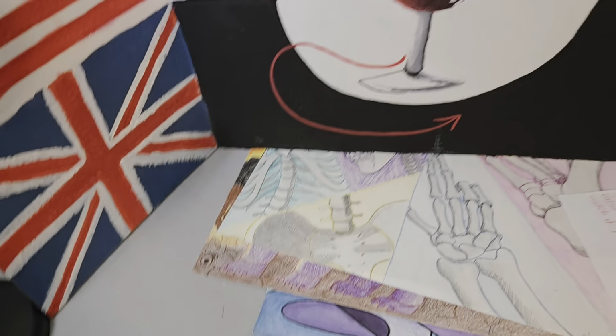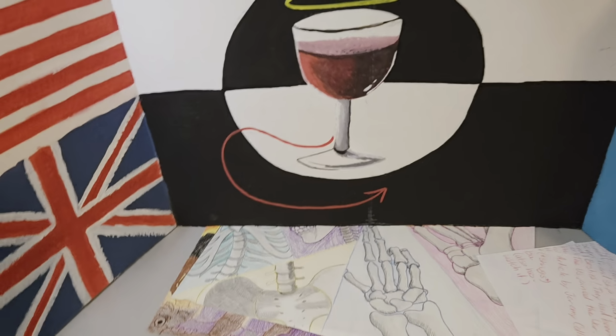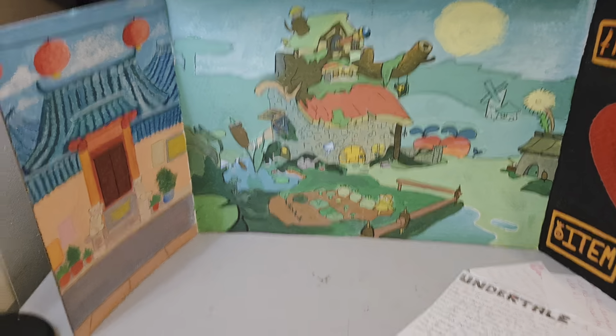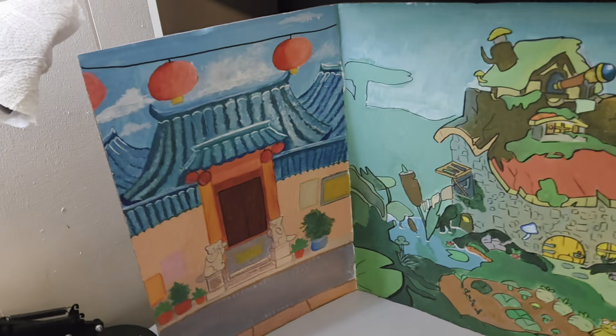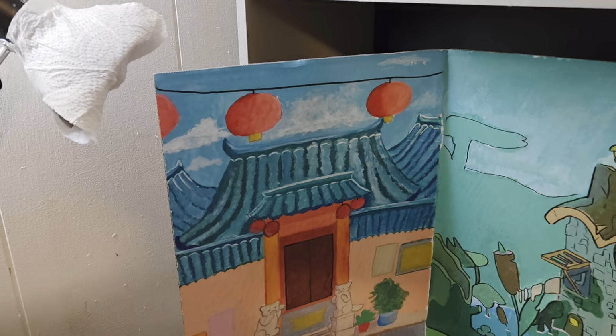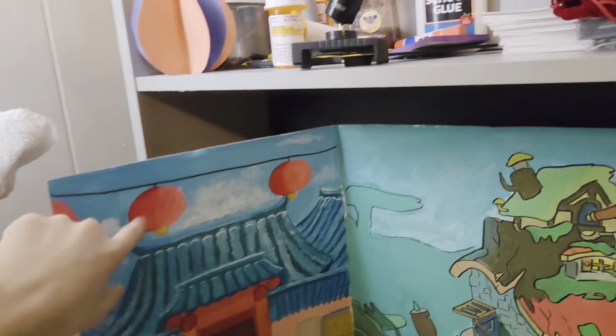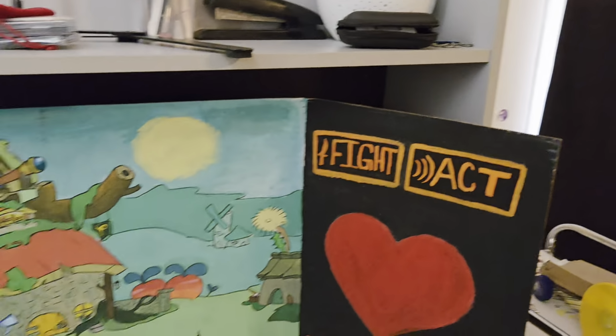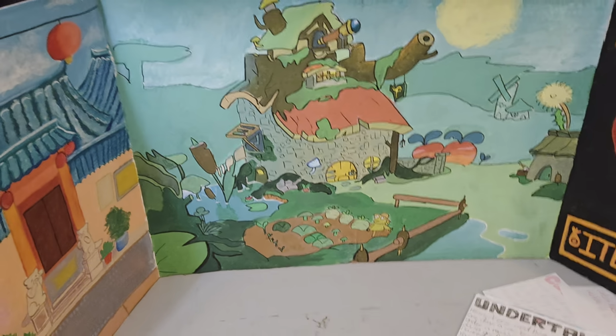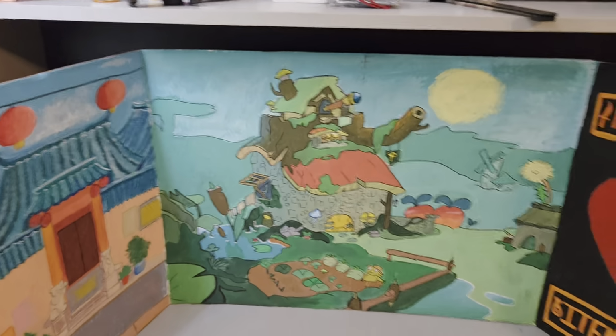This is the first one. I'll also go and grab the second one. This is the second one. I did all of this in acrylic paint. And I remember for this one specifically, I specifically remember sitting in my sister's room painting all of this.